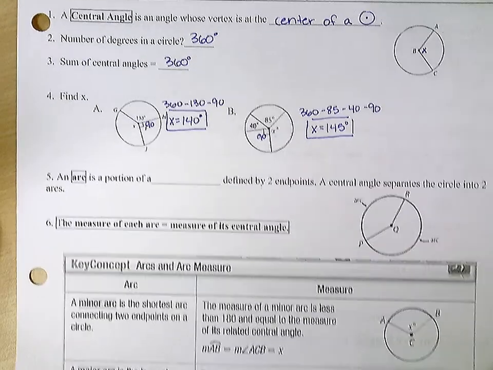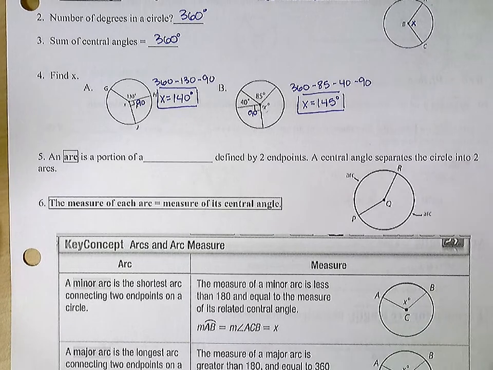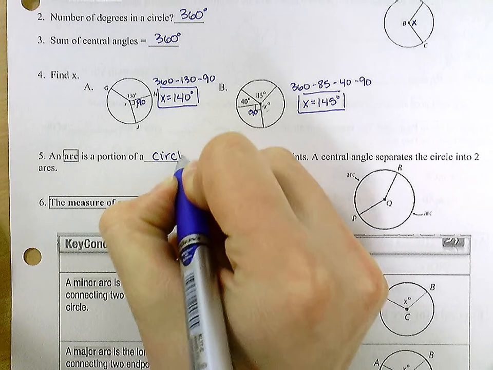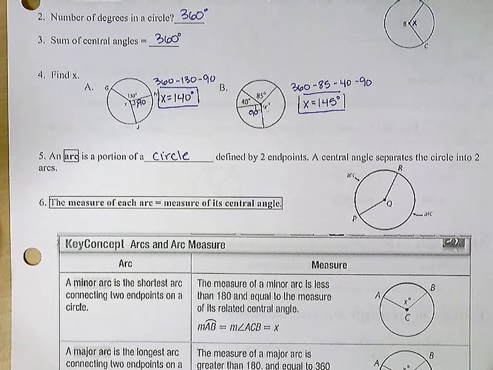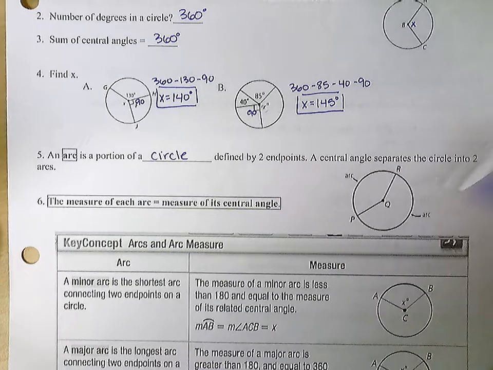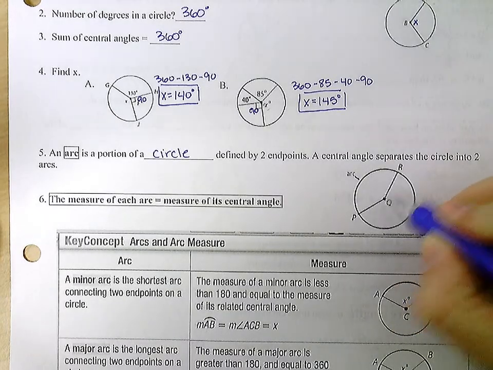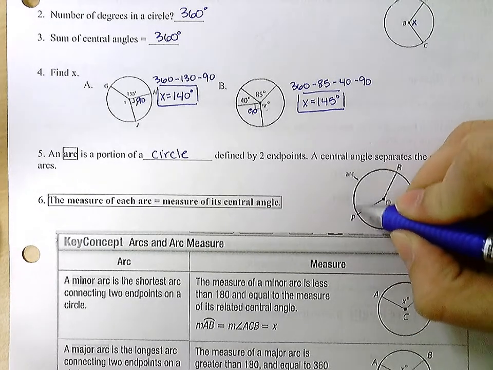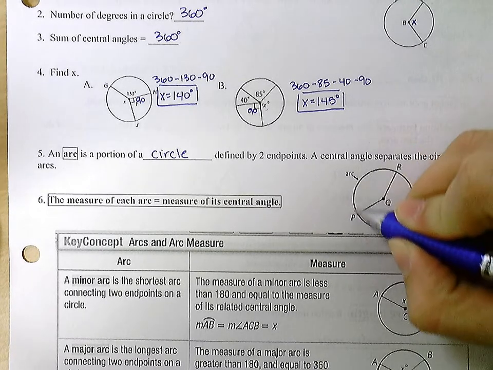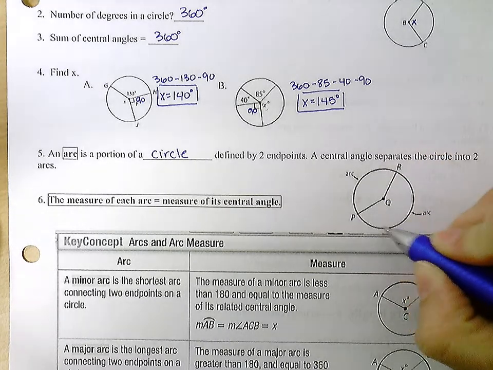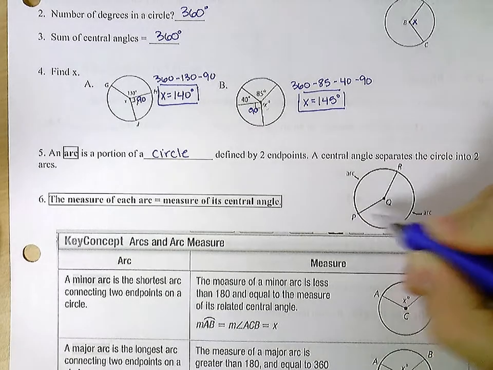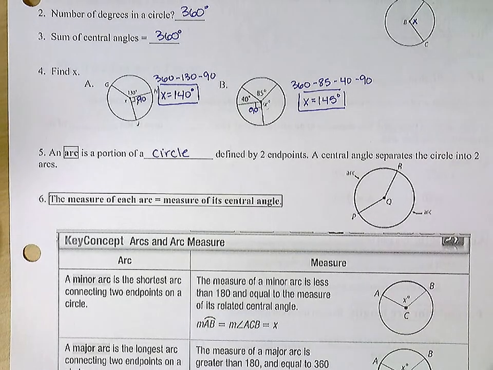All right, then we're going to move into our arcs. Okay, so an arc is a portion of a circle defined by two endpoints. A central angle separates the circle into two arcs. So over here, you have a central angle PQR. That separates this circle into this first arc right here and this second arc over here. So your angles separate the outer part of your circle into arcs.